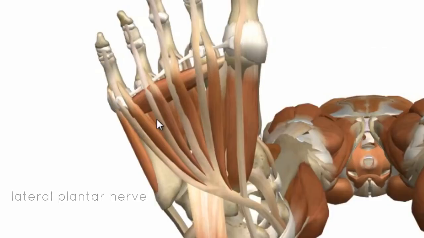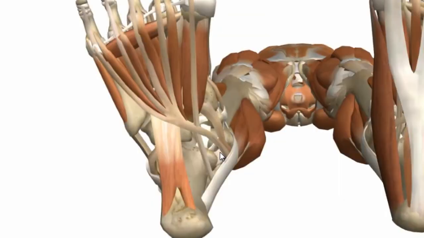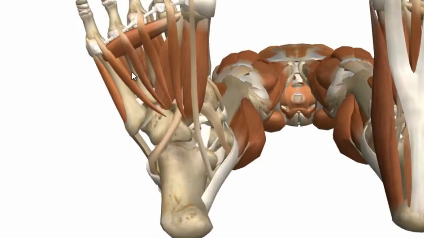So those are the 2 muscles you have in the second layer. So remember, second layer 2 muscles, third layer 3 muscles. So I'll come on to talk about the next layer now. So I'll just remove away the second layer and we'll take a look at the third layer.